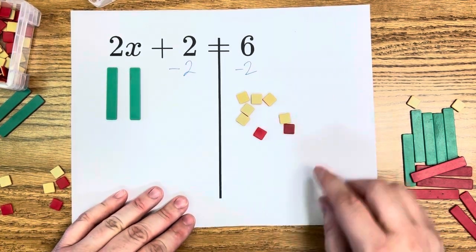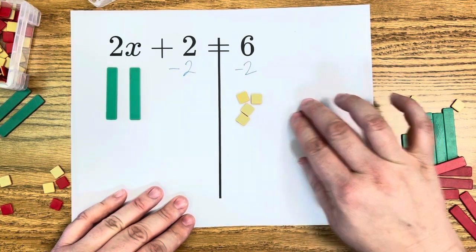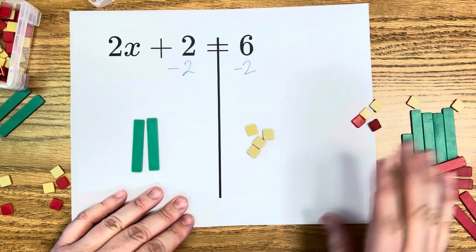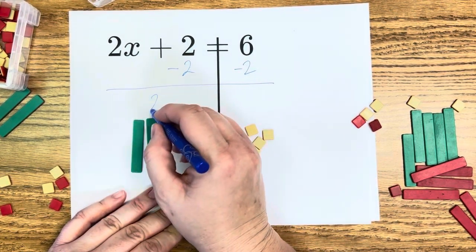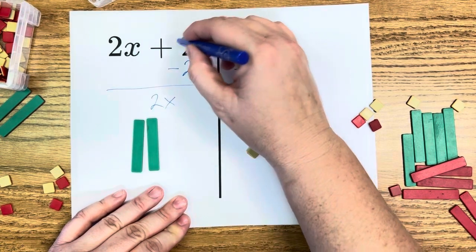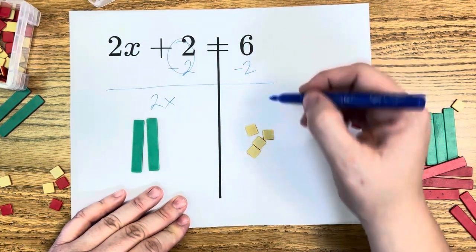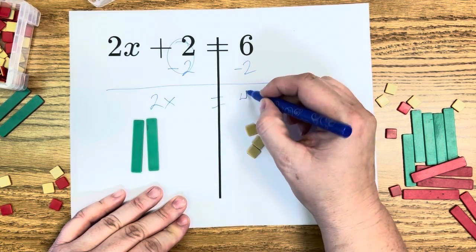There's another positive 1 and negative 1 to create a zero pair, and there's another positive and negative to create a zero pair. What I'm left with after I get rid of my zero pairs is I still have my 2x over here. I have no more 1s because those went to 0, and then I have 6 minus 2, which is what I showed with the tiles, to leave me with 4.